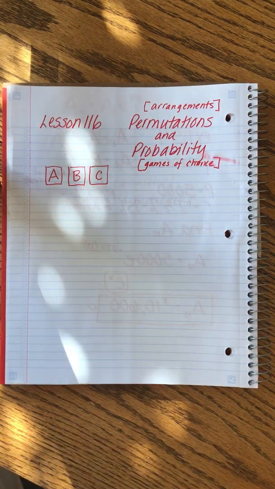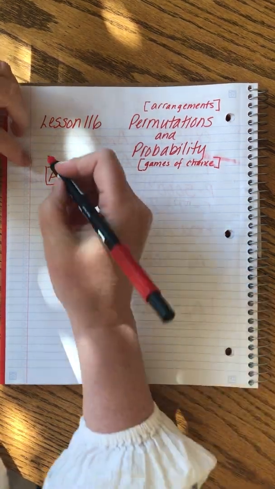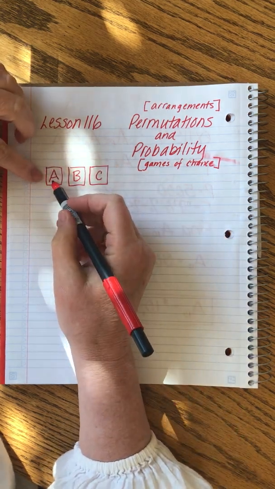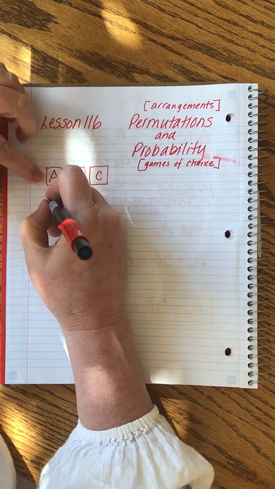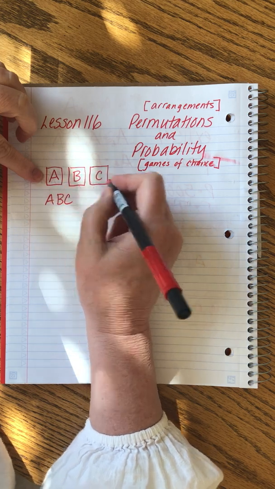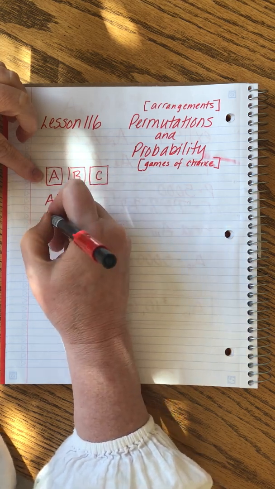Now, we can do it the long way, and let's do that this time. We're sure not going to do this every time. Let's just imagine them. First, we could have the A in the first place, right? And then we could have A, B, C, like I've shown it. Or we could switch these two around.